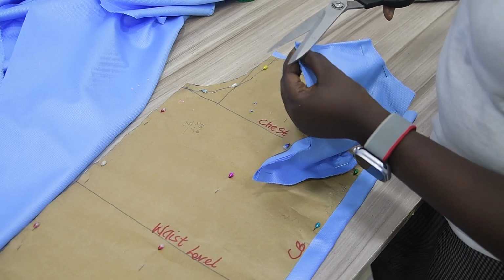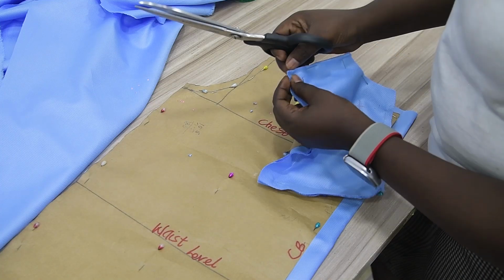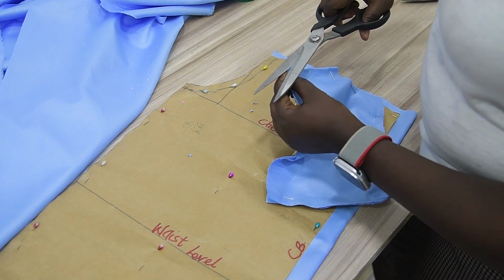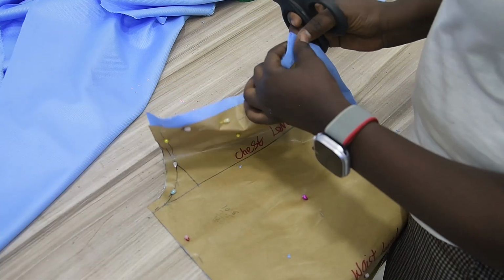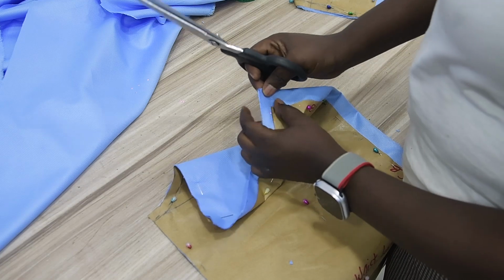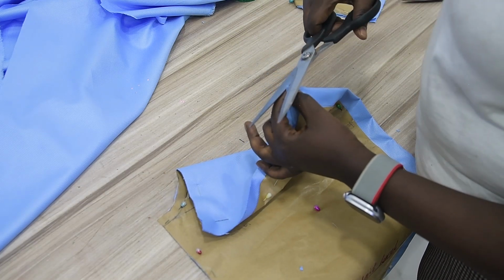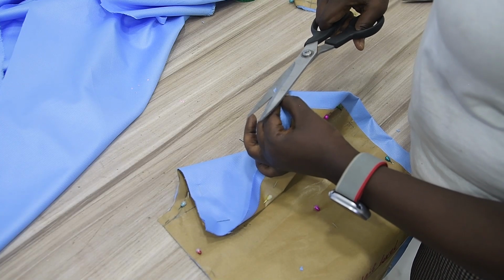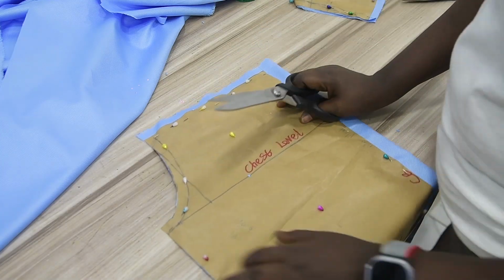Then at the lower part as well, I'm going to place a notch. So notching is useful when you are joining the pieces together. It will make all the points align properly. So the center of the neckline, the center of the pleat, I'll place a notch as well, so that when I'm joining the bodies together with the yoke, I will know where the center falls.